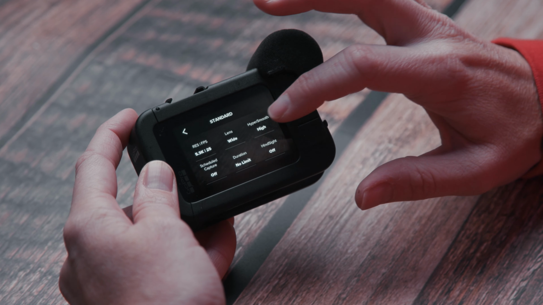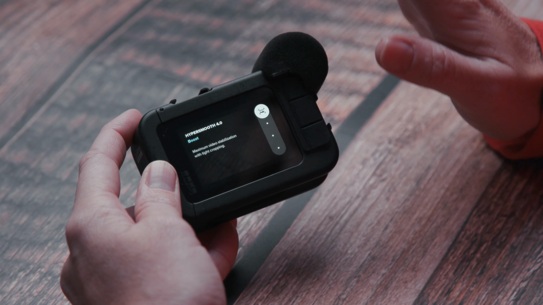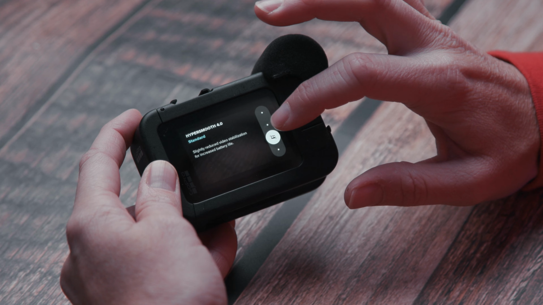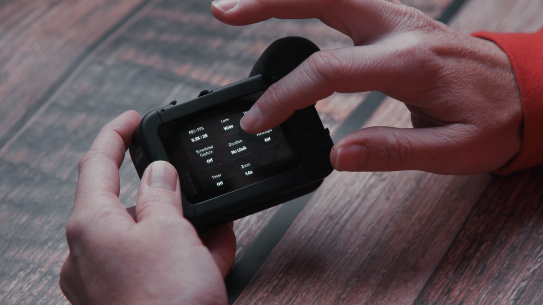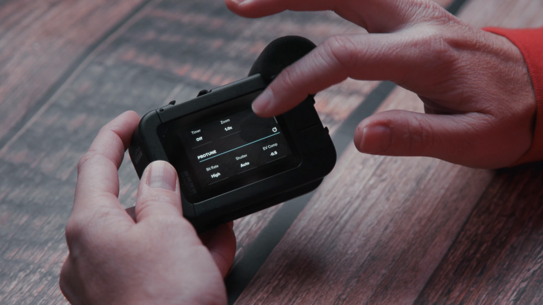For stabilization, I normally put the HyperSmooth on high. Boost is just a little bit too much for me. It crops in just that extra bit. You're still cropping in with high, but not as much. So I'm happy with that trade-off. Everything else is left to itself there.